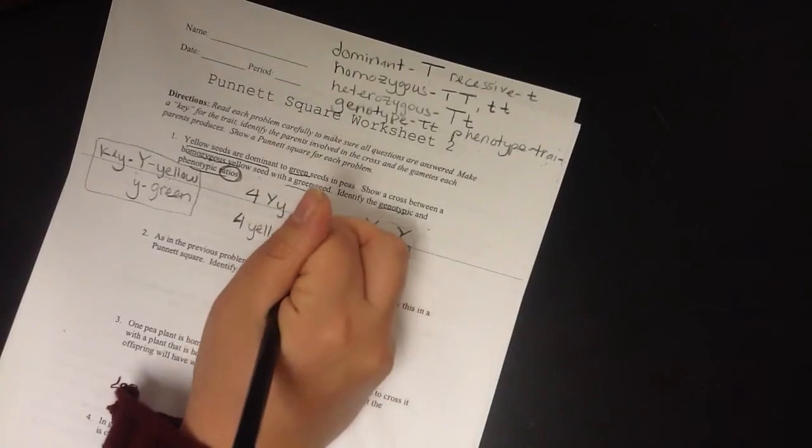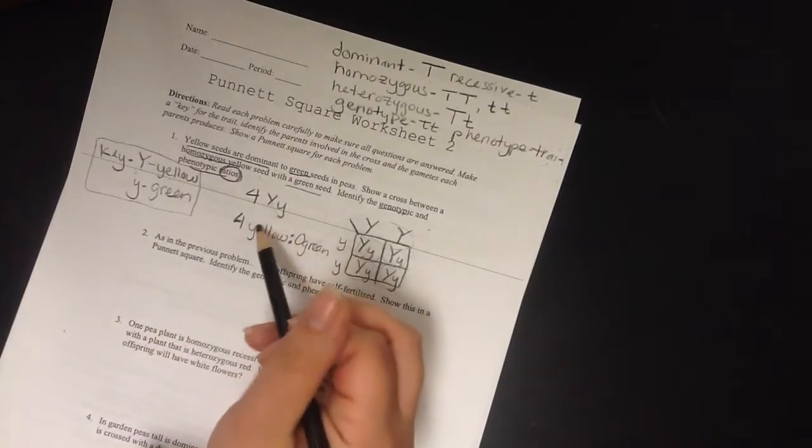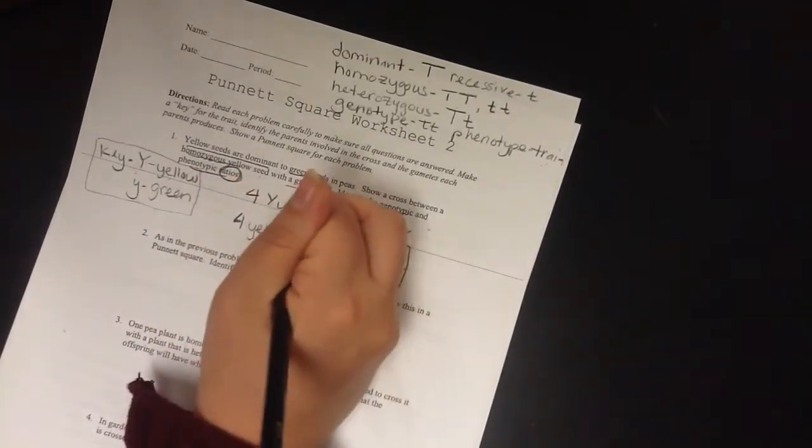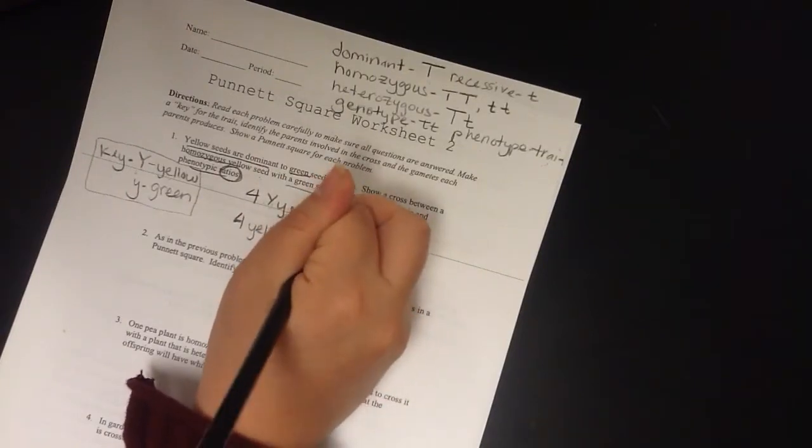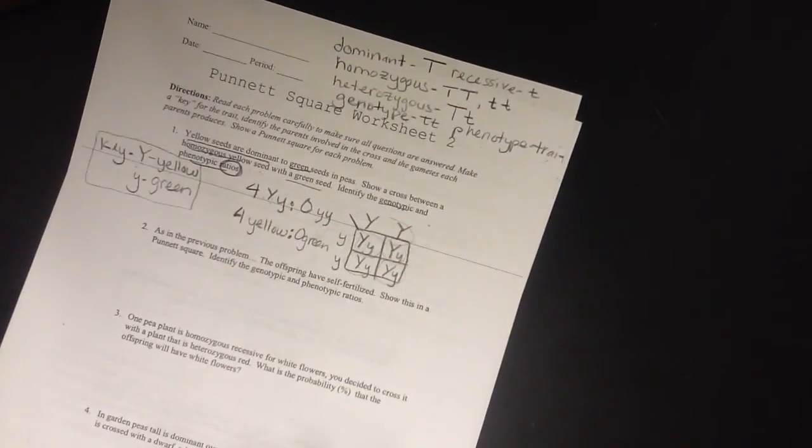Usually with ratios, we do little dots instead of the division bar, and there's 0 green. But for the most part, just what's there is good. So 0 green.